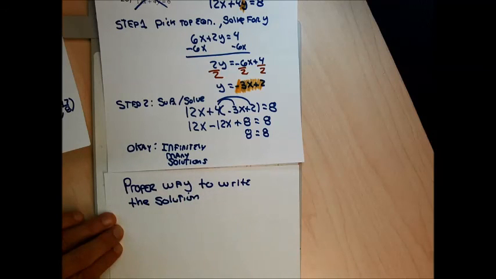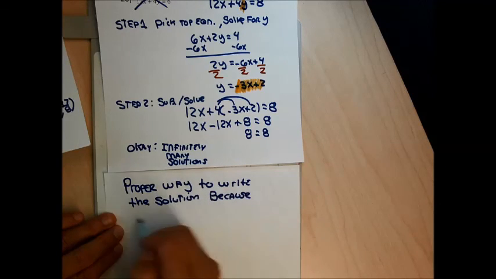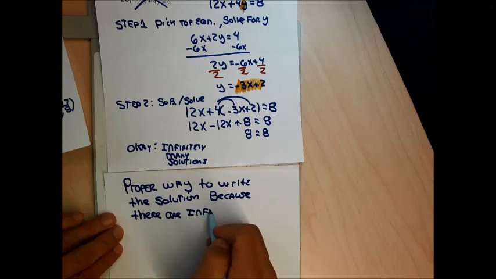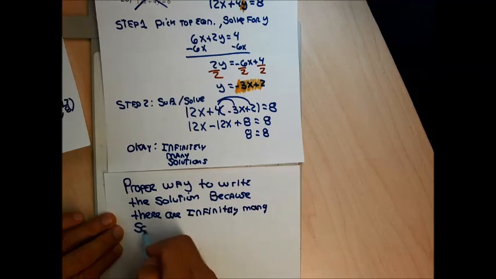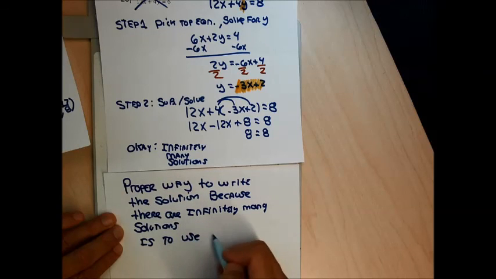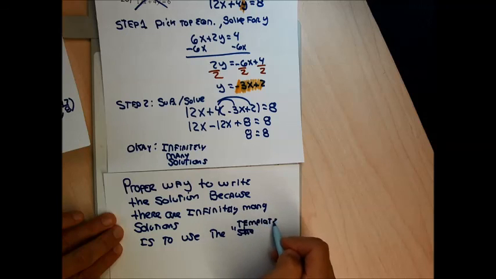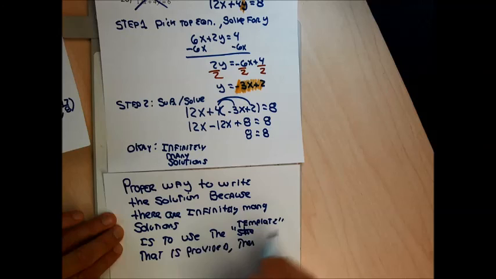So the proper way to write a solution, because there are infinitely many solutions, is to use the, I don't know if we call it the shell or the template, that's provided. Then change it to fit the problem.